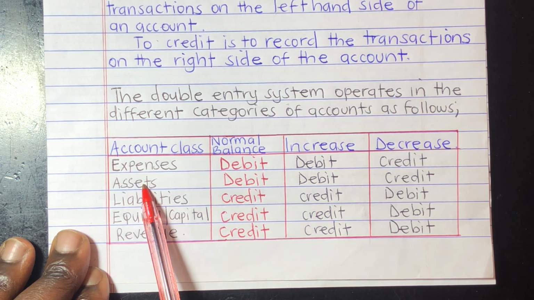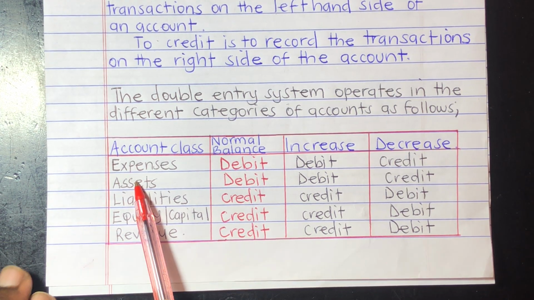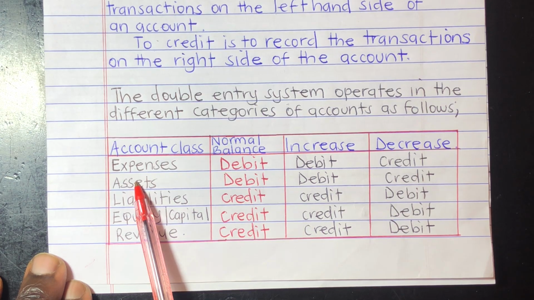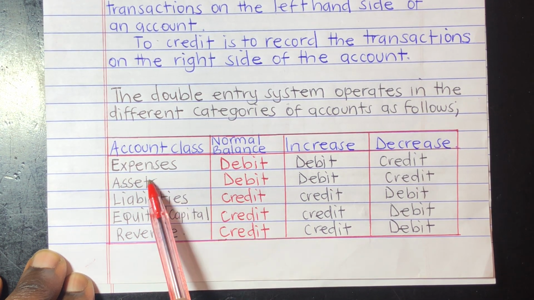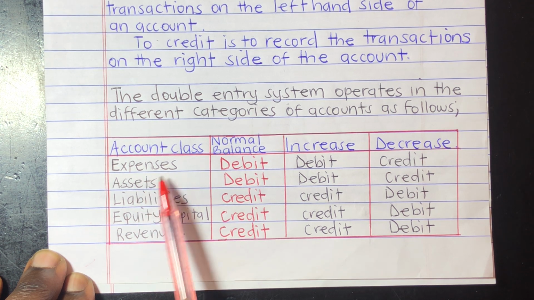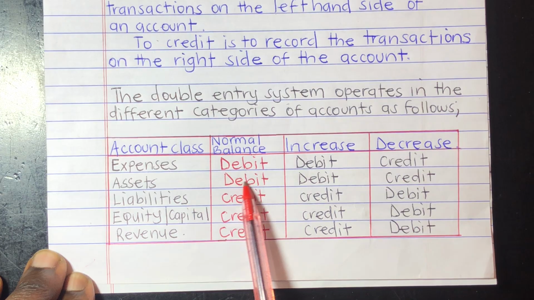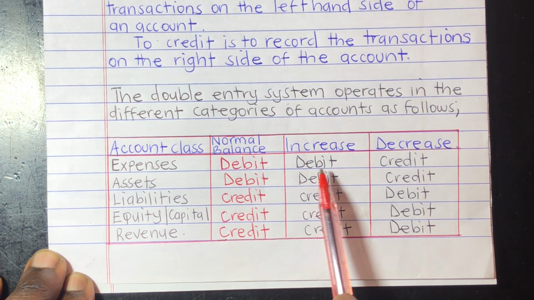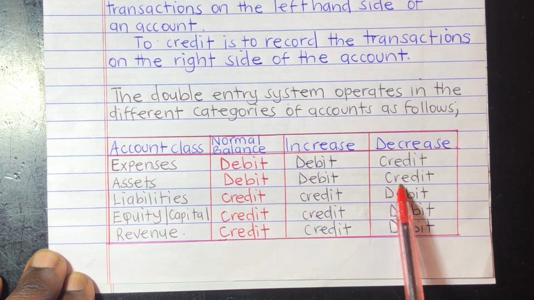Now just to review a little, an asset just means an item, a resource, or a property that is owned by the business that aids in generation of income and profits to the business for a specified period of time. So if the account is an asset, talk about cash, talk about machinery, talk about anything, in the normal balance an asset is debited. But when the asset increases, it is debited. But when the asset decreases, it is credited.